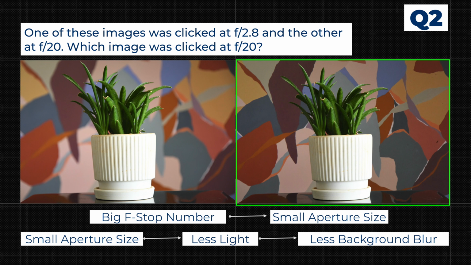Another way to put it is that more of this image is in focus. Such kind of images are said to have a deep depth of field.